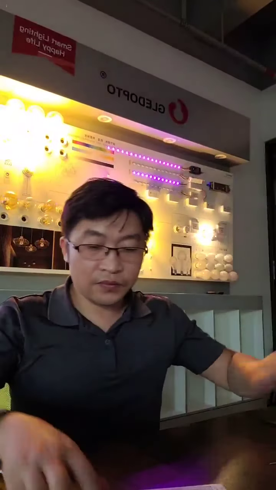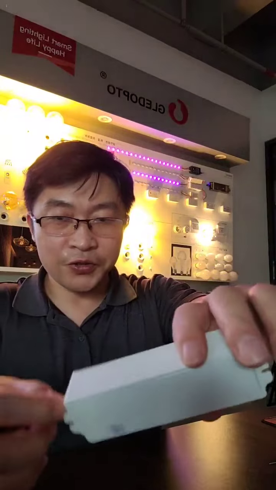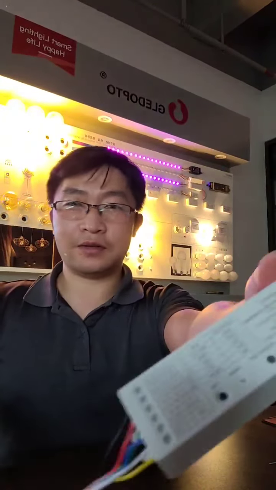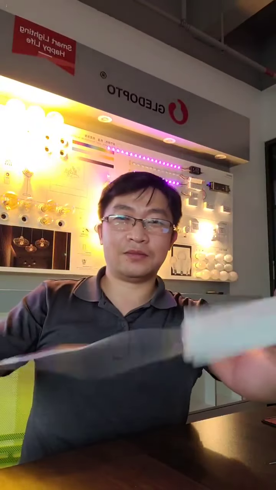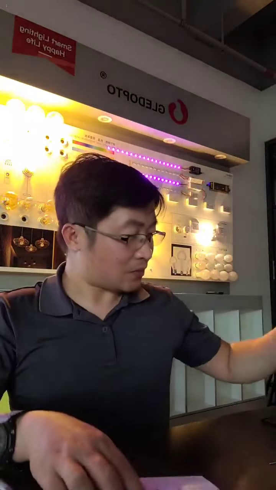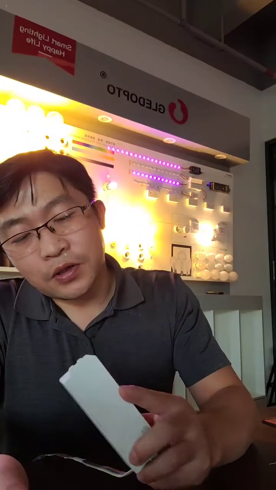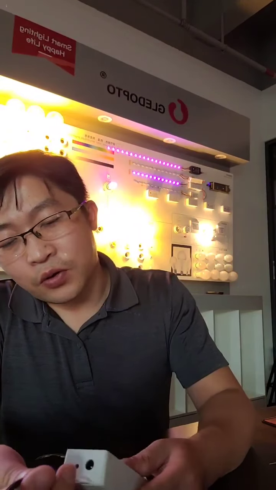Okay, so totally inserted into the terminal and connected with our controller. See? Okay. Now let's put the DC input into our controller. This is the DC input. Let's see.